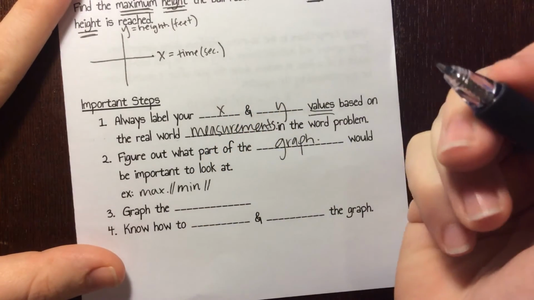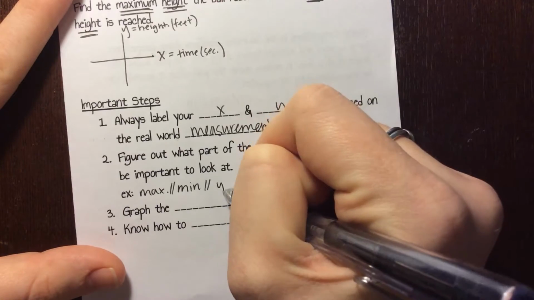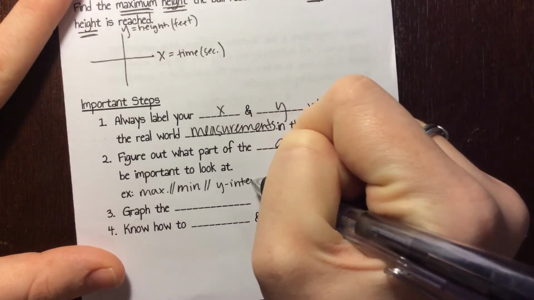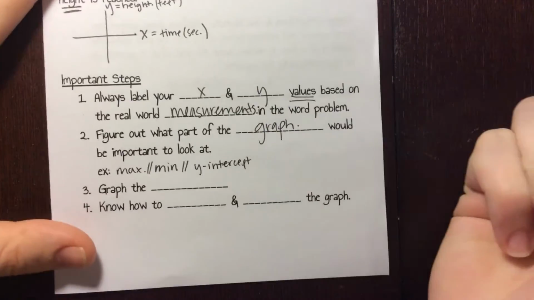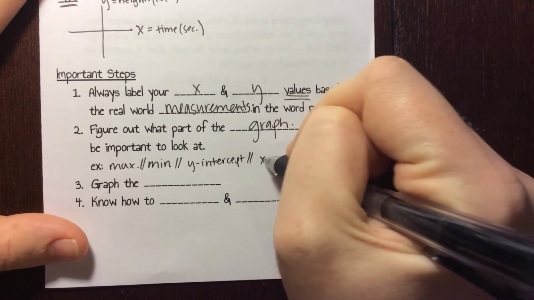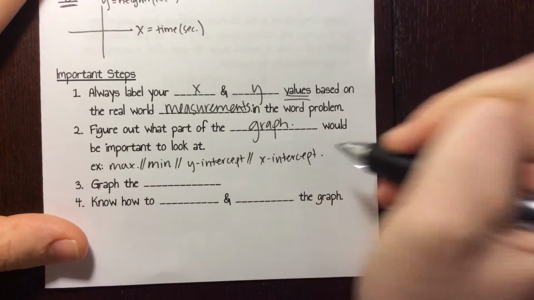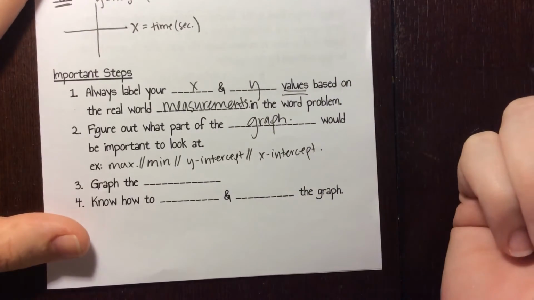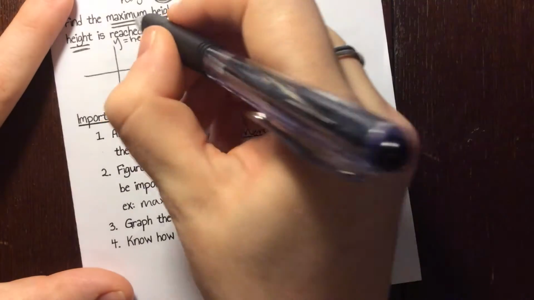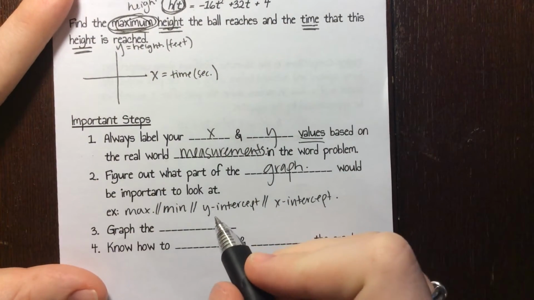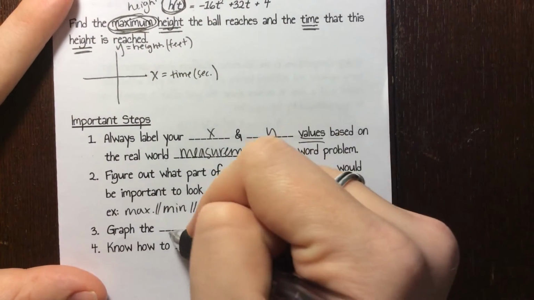Another one that might be important is the y-intercept. Another one that might be important is the x-intercept. And we'll go from there. After you figure out what we're looking for, which is the maximum, then you can graph the function.